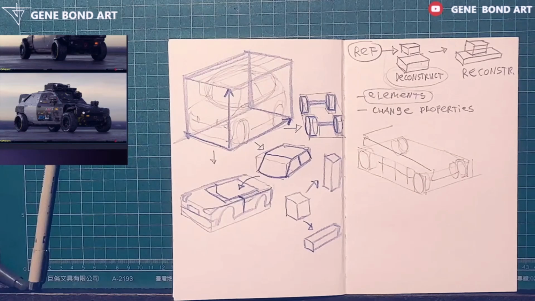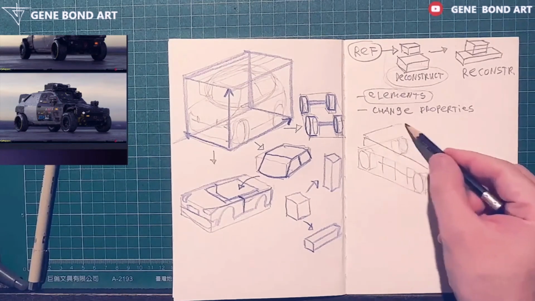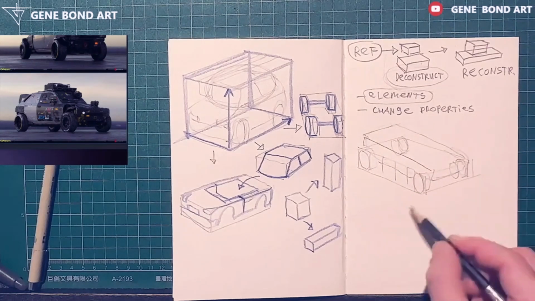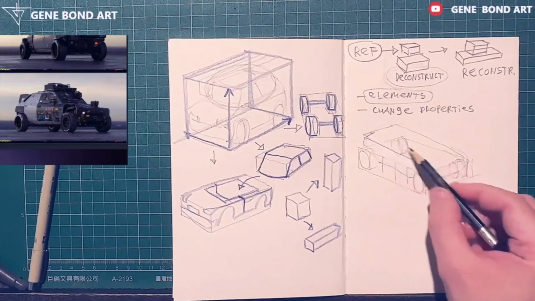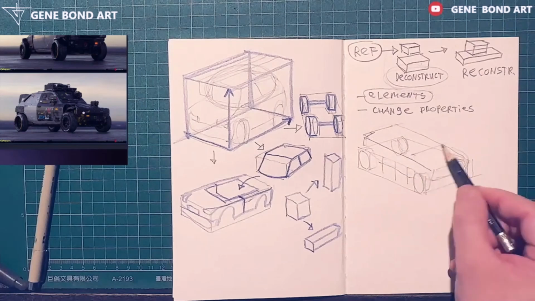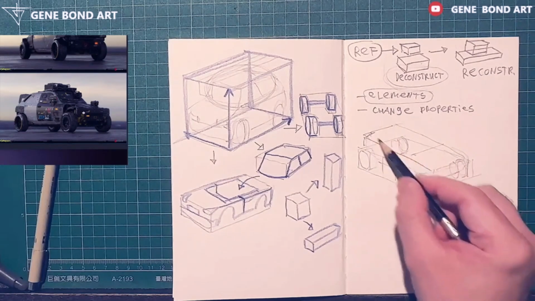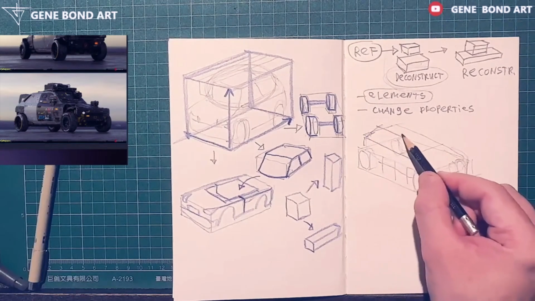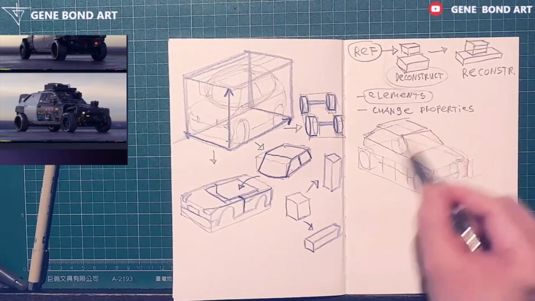So here I have this, let's say, main body for this vehicle. Then I draw the greenhouse.